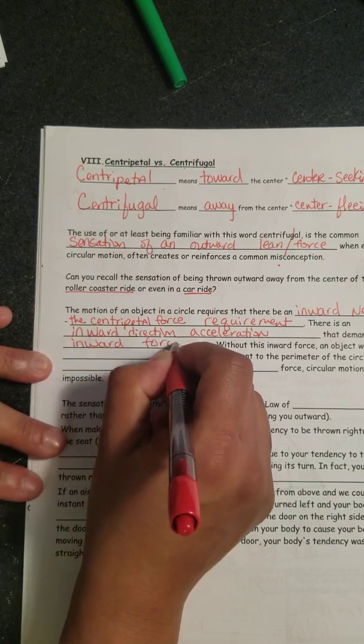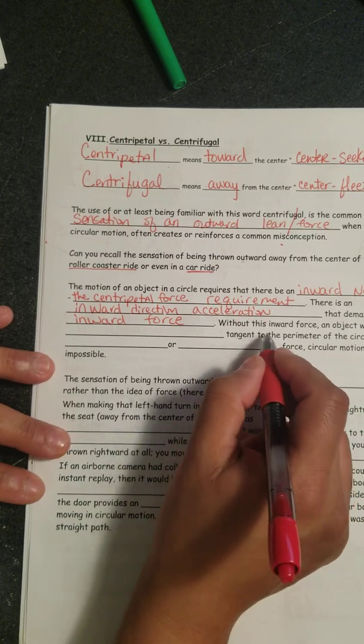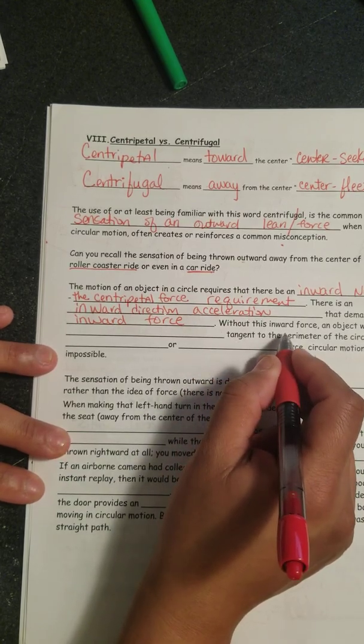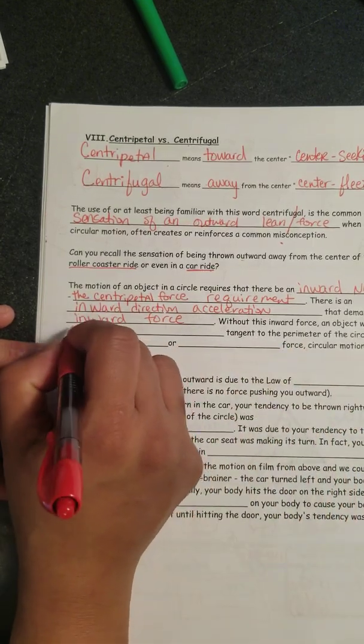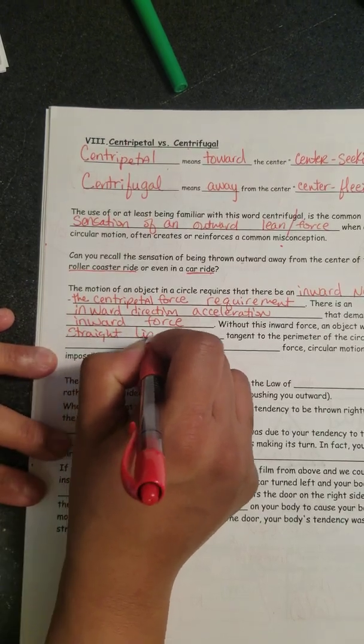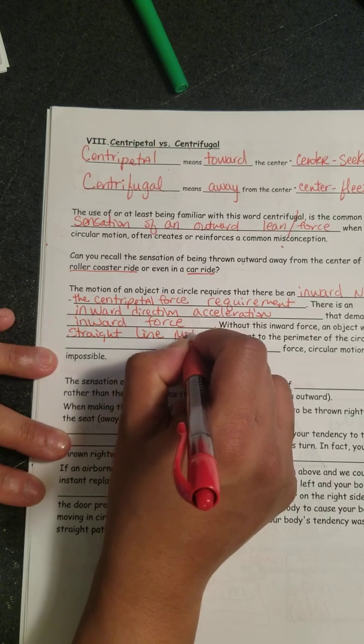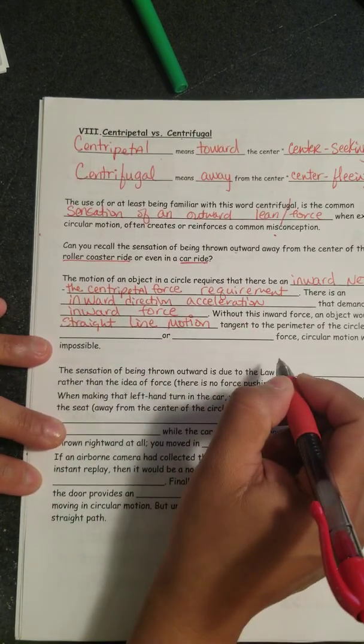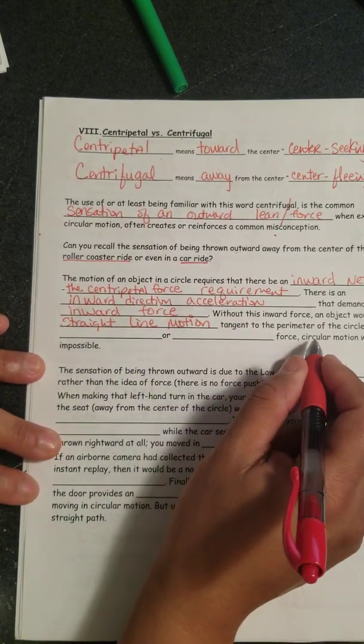And we'll talk about this and explain it a little bit better. Without this inward force, the object would maintain a straight line motion tangent to the perimeter of that circle.